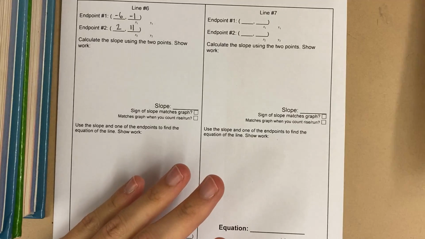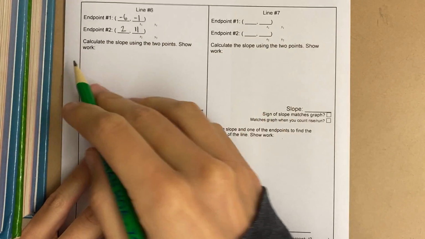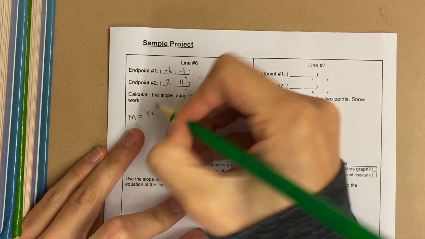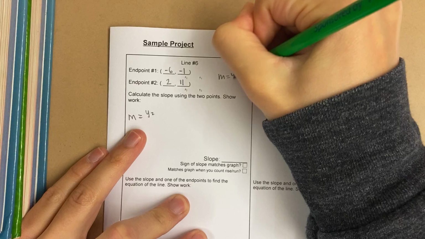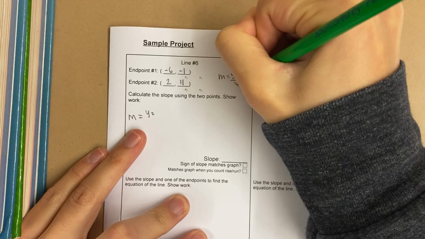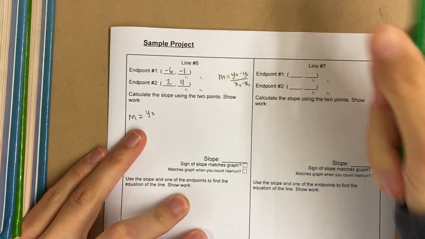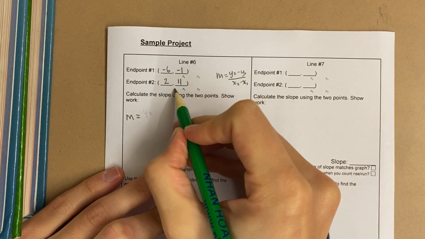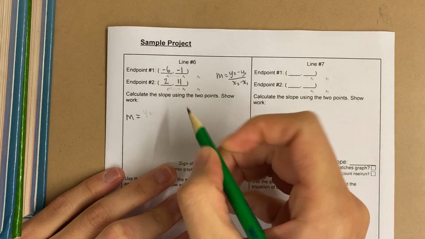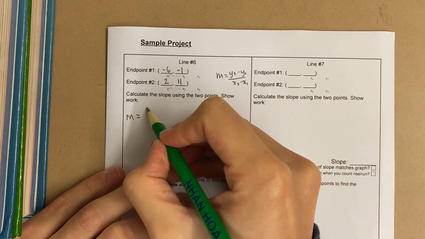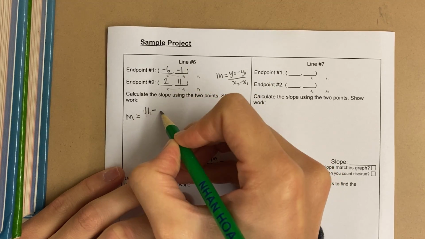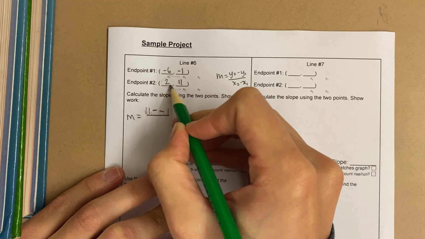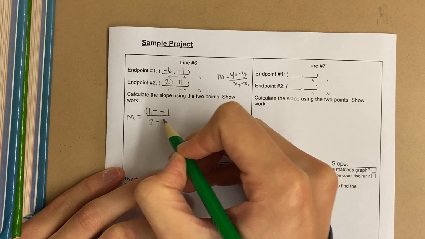Okay, so now I'm going to go ahead and use my slope formula to calculate the slope. Remember, my slope formula is, and I'll just put it up here, y2 minus y1 over x2 minus x1. Okay, so here we go. Y2, and my formatting is a little off, but oh well. So y2 is 11 minus y1, which is -1, and then my x2 minus x1.